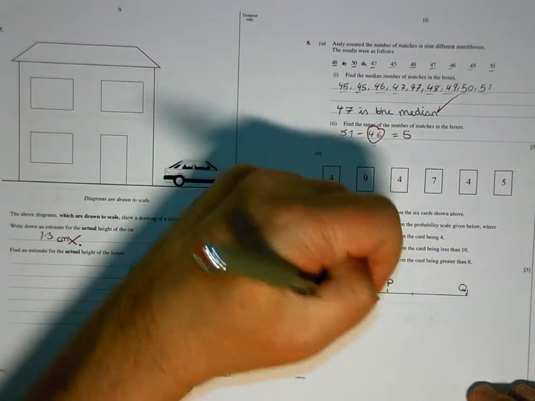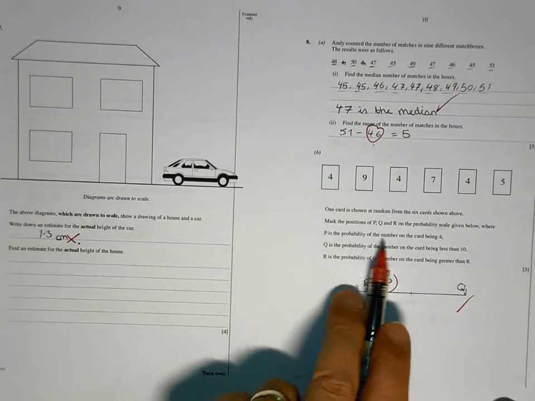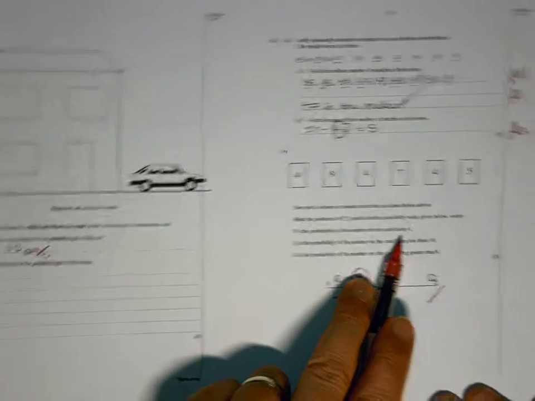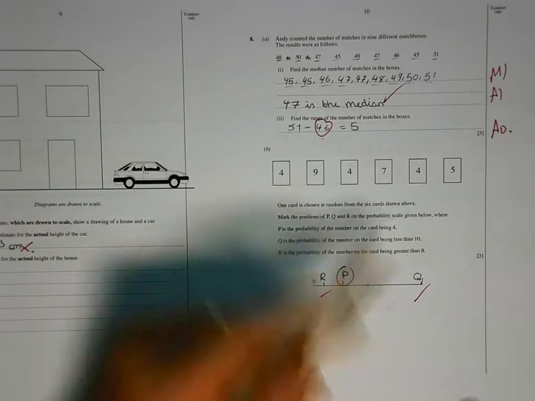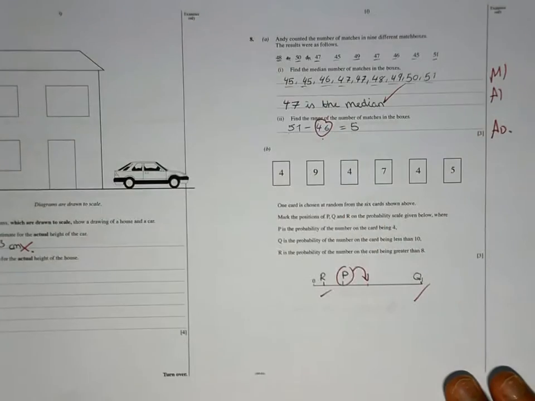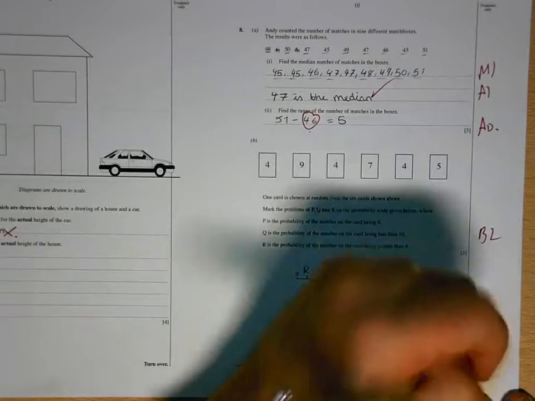Careless mistake there. R is right, Q is right, P isn't, because for the probability of it being a 4, 3 of the 6 cards are a 4. So that's 3 out of 6, which is a half. So that needs to be on the half. 2 marks there. 4 for the page.